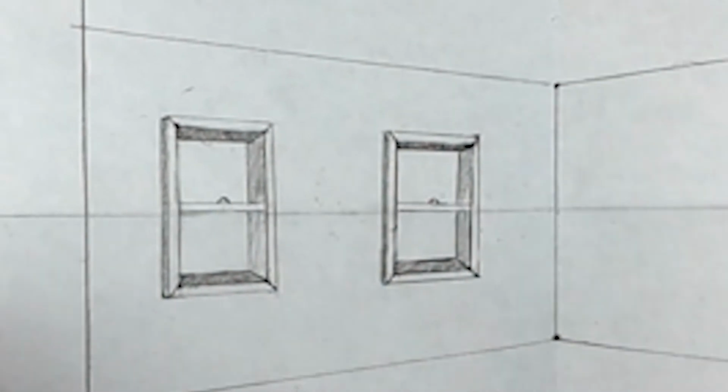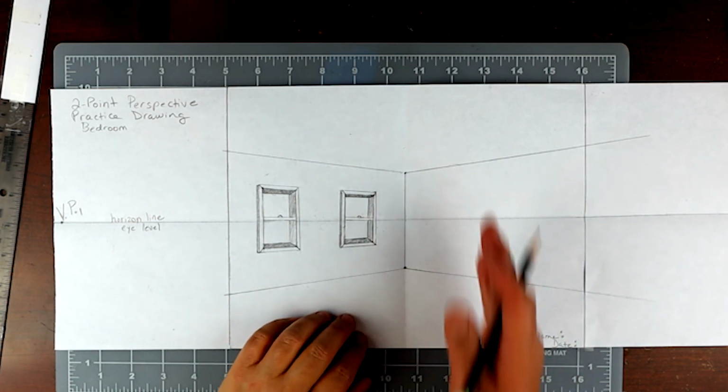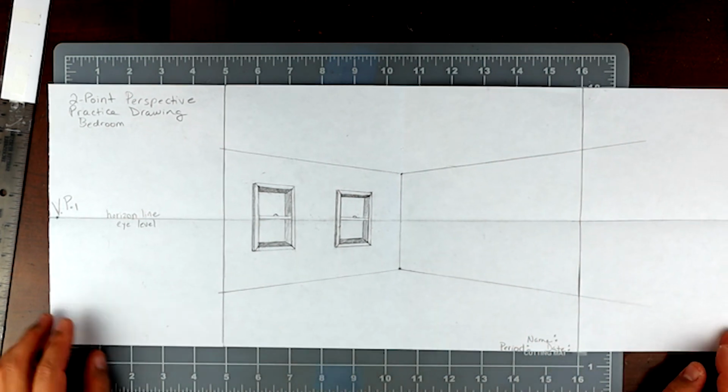Okay, so that's how to draw a window and make it a double hung window and make it look more three-dimensional. And the next thing that we're going to draw is a doorway here on the far right. So I'm going to pause right here.